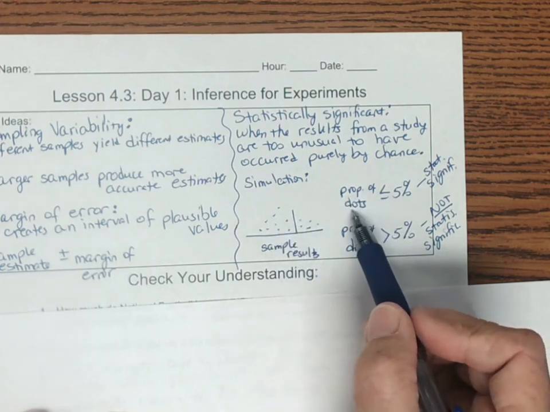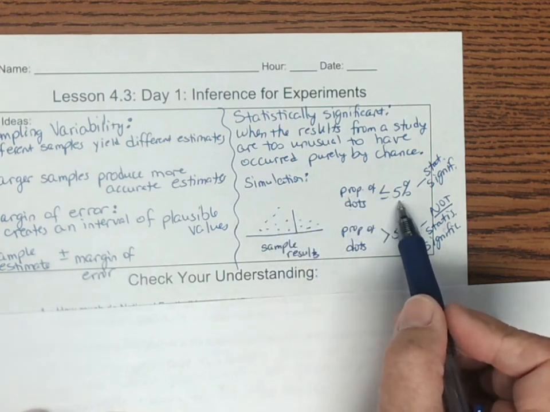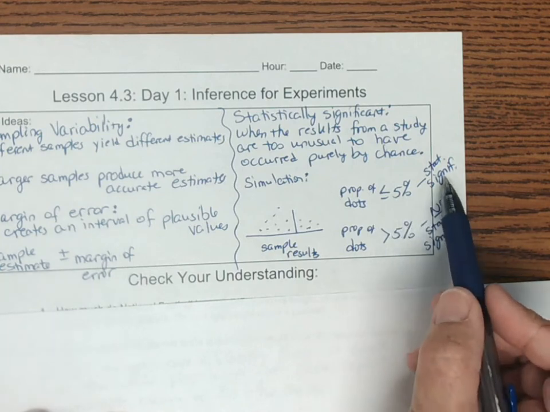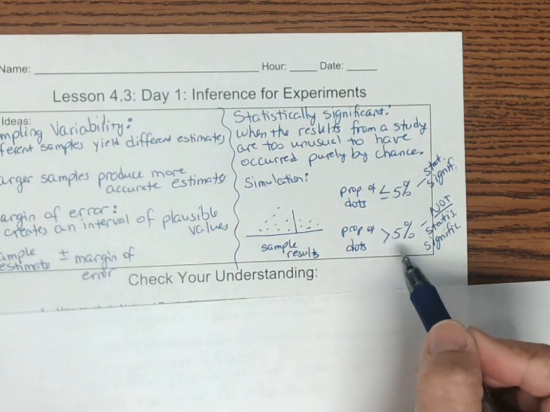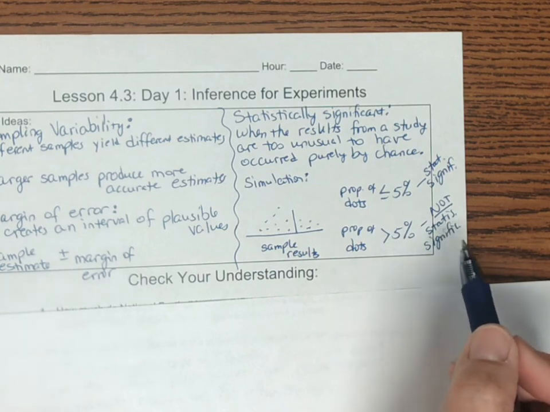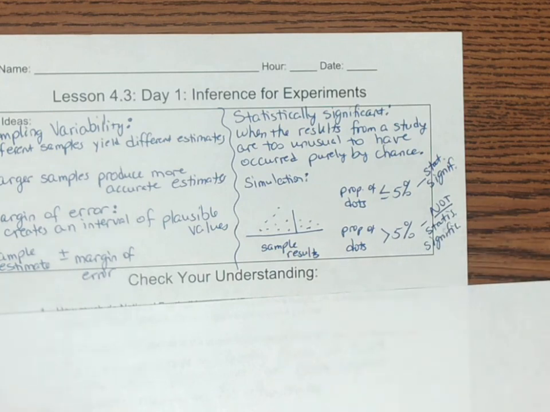And if that proportion of dots is less than or equal to 5%, so 0.05, then your results were statistically significant. If it's greater than 5%, it is not statistically significant. And again, that is based on our assumption that caffeine had no effect on your heart rate.